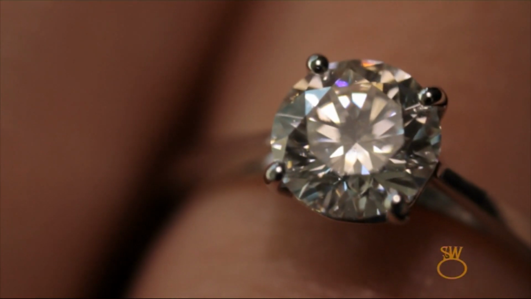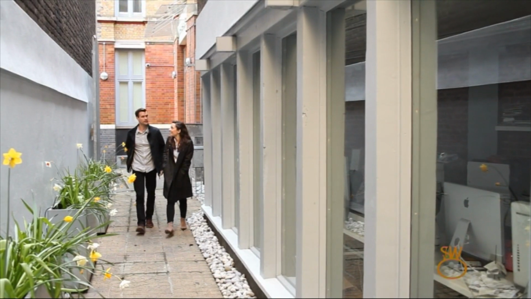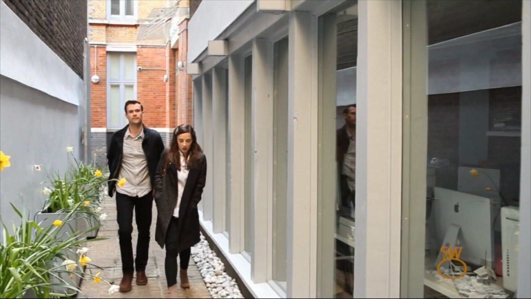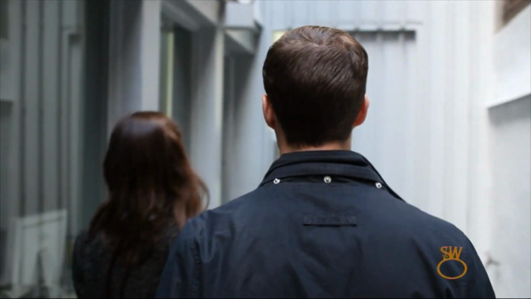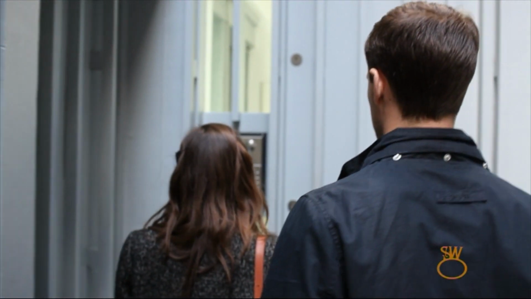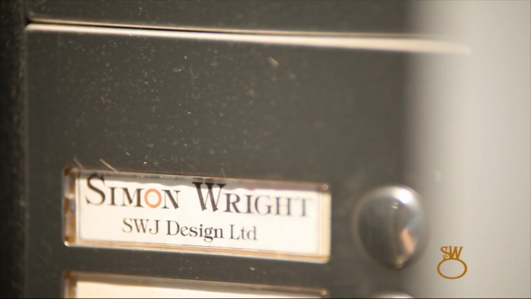Usually people are looking for an engagement ring when they come to see me. They're looking for something special, something that has been made for them, not something that has just been bought off a shelf.